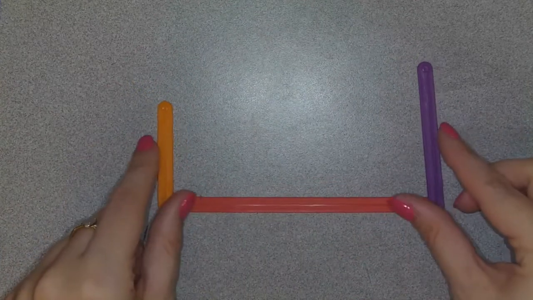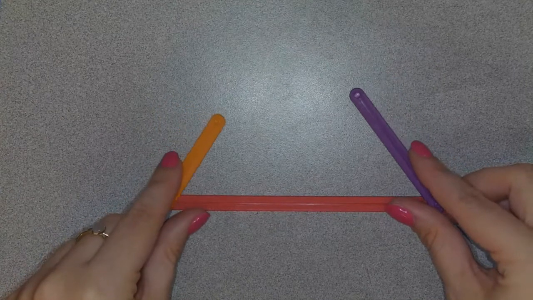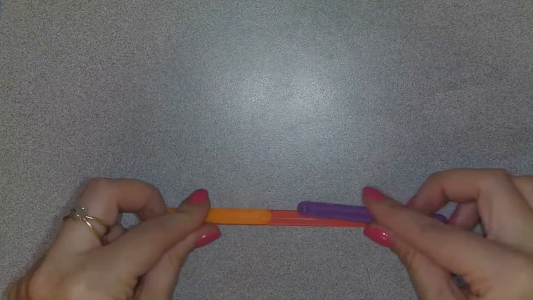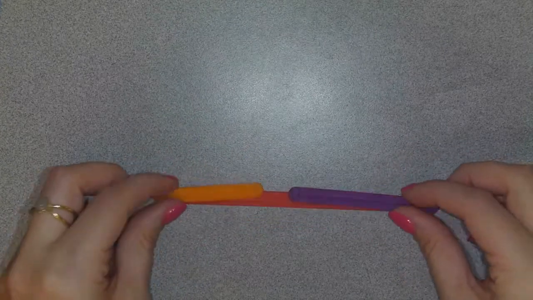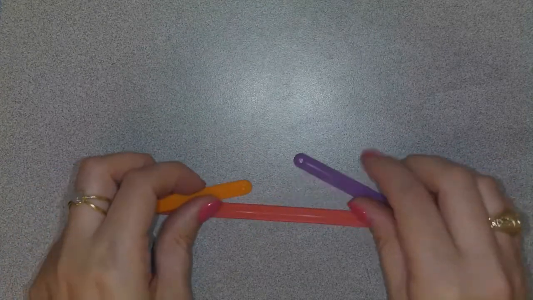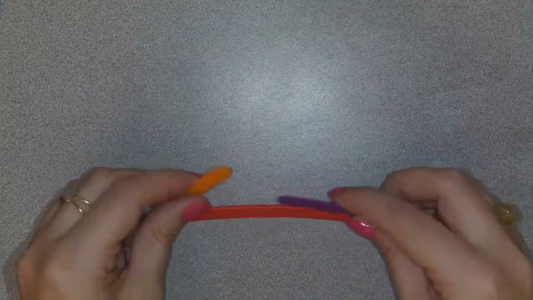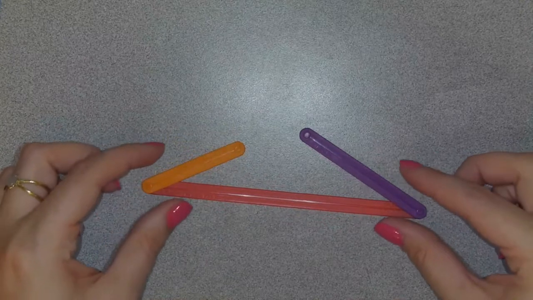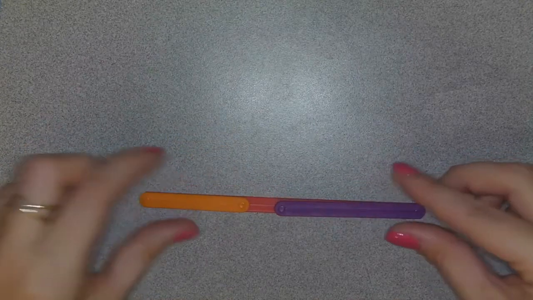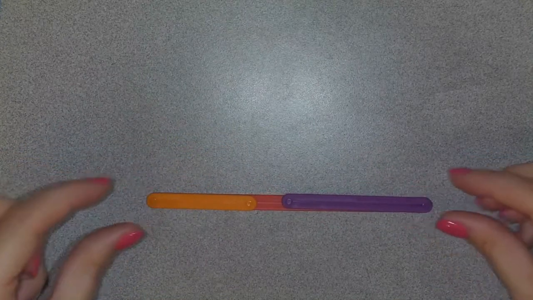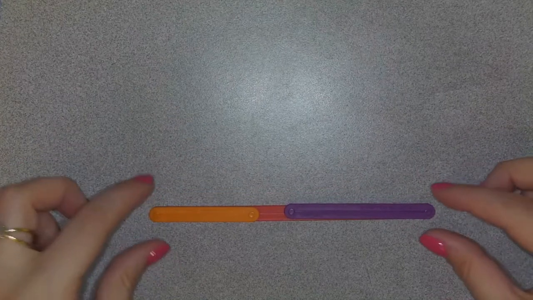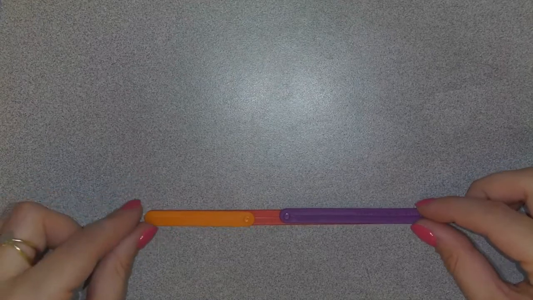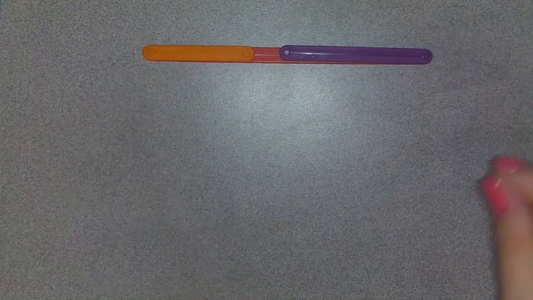I'm going to take my arms, I'm going to move them, but they're just never going to meet. So this does not form a triangle at all. No matter what I do, I can't get that orange and purple to snap together. So this does not form a triangle. So I'm going to move those arms back down. And I'm going to show us our other triangles, and I want to see what we notice with these triangles. So again, this top one right here does not make a triangle.